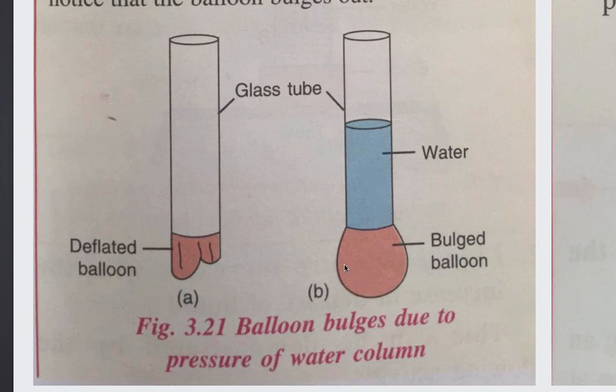What is the difference between the two balloons? What happens is here, the balloon is deflated, still it remains the same. Whereas here, the balloon bulges out. Now, what's the cause for it? The water which is present. That means this water is exerting pressure on the balloon. So, the balloon bulges due to pressure of the water column. This is called water column, the height of the water which is filled in the container. Clear, students? So, that means there is some pressure which is exerted.